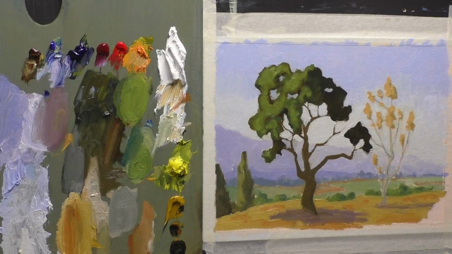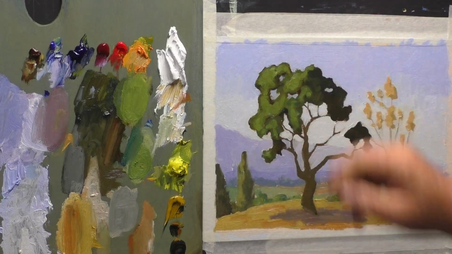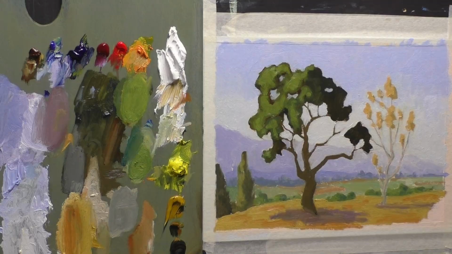Okay. And in the shadow, so you see you've got the light, you've got the intermediate light, and we've got the shadow, and in the shadow I am going to put some, I lost my brush, okay, use this one.